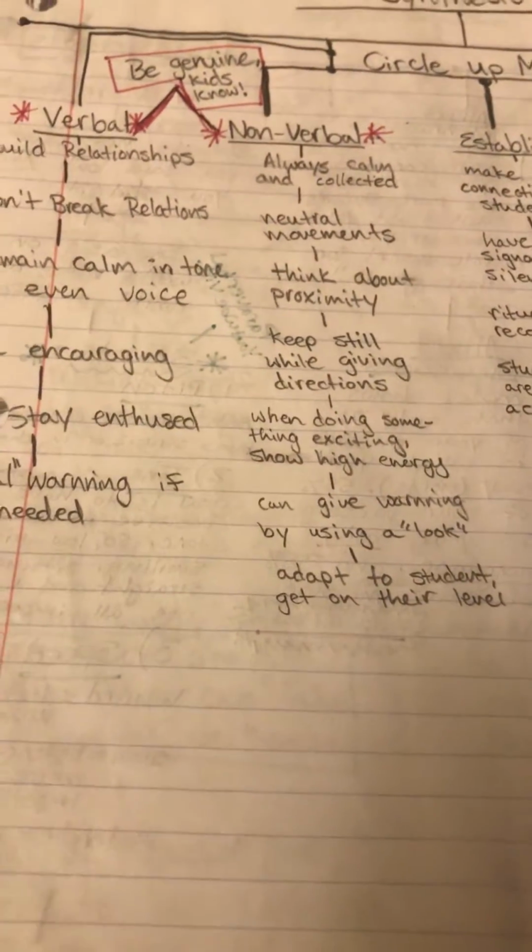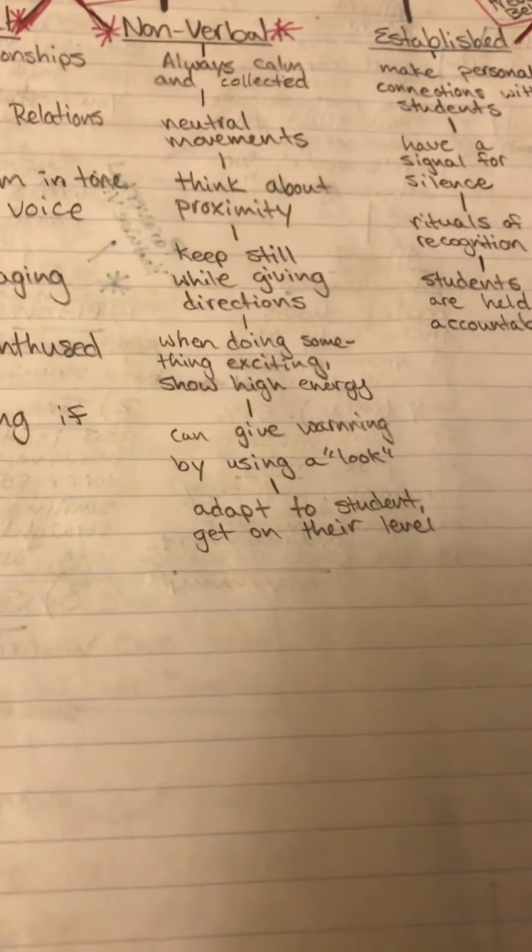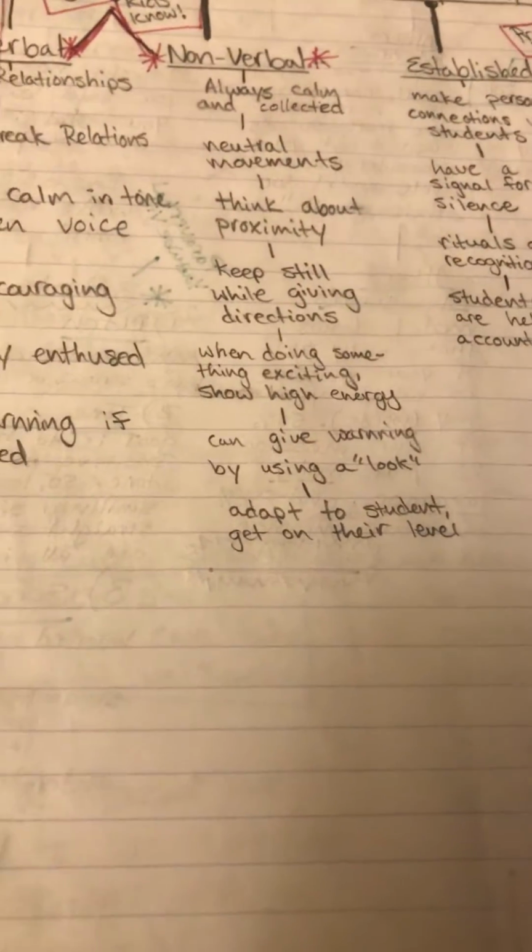So proximity is important. And some other things are just like, while you're giving directions, standing in one spot and staying still so that the students can focus on what you're saying and not how you're moving.